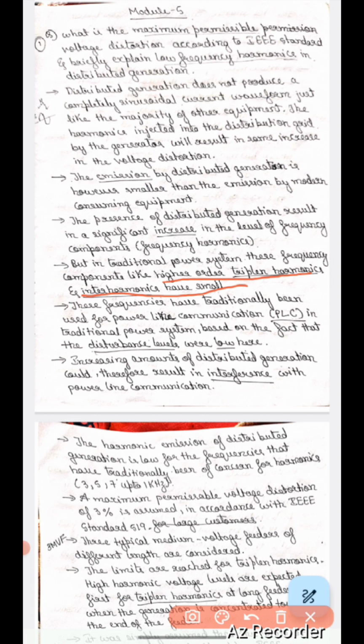These frequencies have traditionally been used for power line communication in the traditional power system, based on the fact that disturbance levels were low, because in the traditional power system the disturbance level is low. So these frequencies can be used for power line communications.